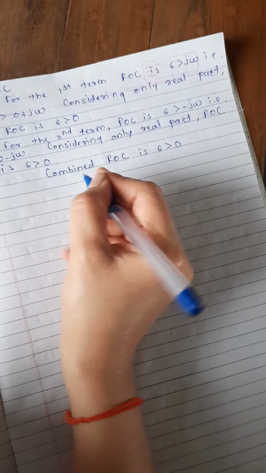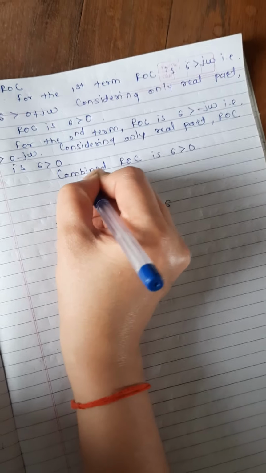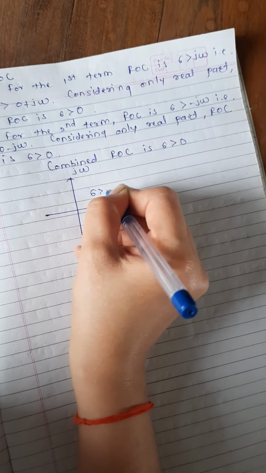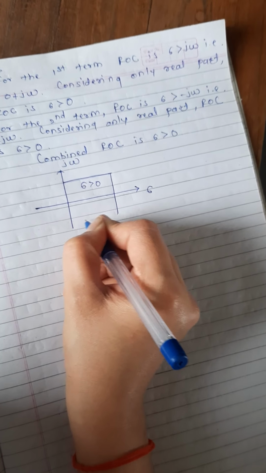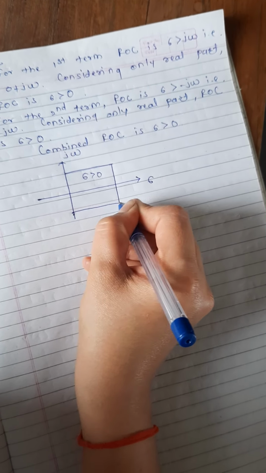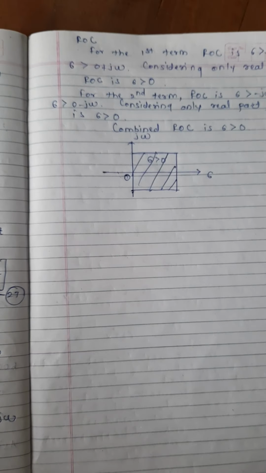Now the diagram for this is same as that of the previous. It is sigma, it is j omega, sigma greater than 0, so it will be like this. Okay, this is the point of origin. So this is the standard Laplace transform.